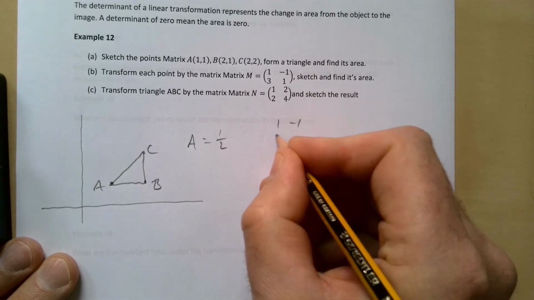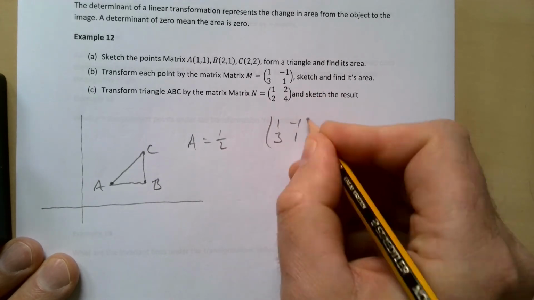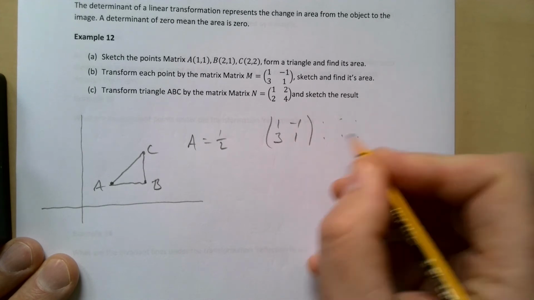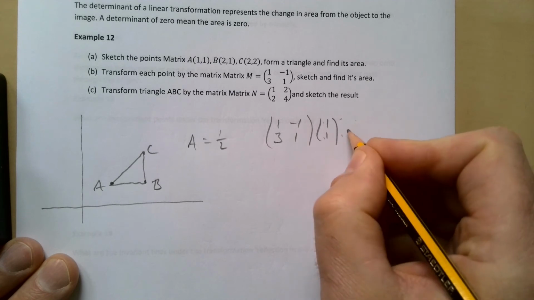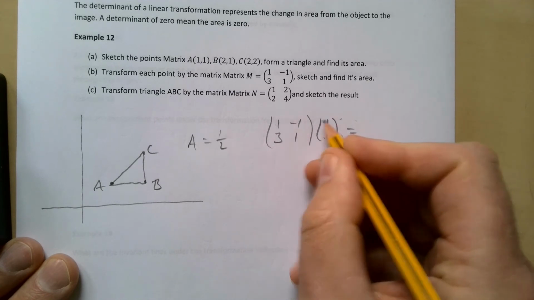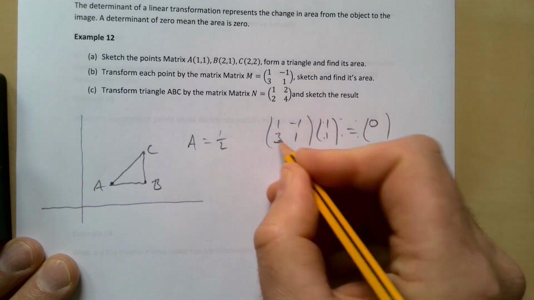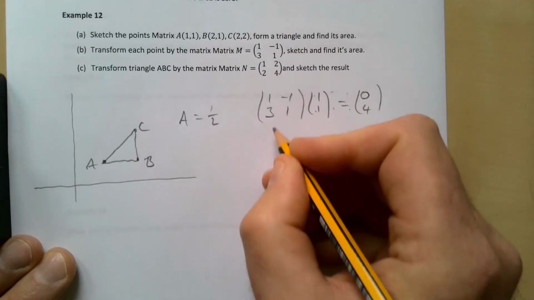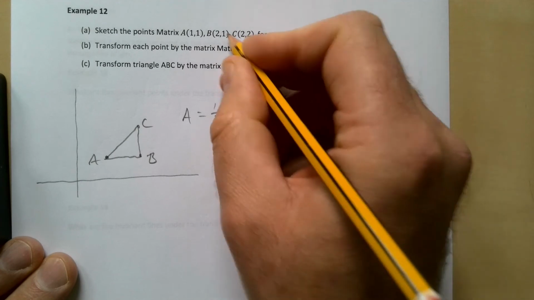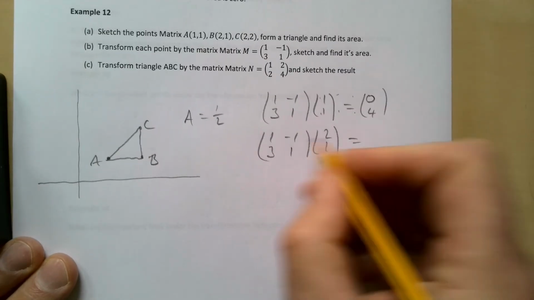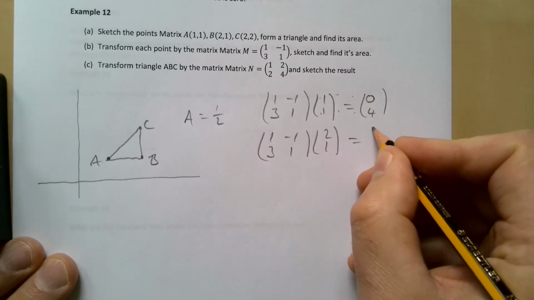You of course could set up the 3 coordinates like that. For some reason I always like doing it separately. The point (1, 1) goes to (0, 4). The point (2, 1) goes to 2 minus 1, which is 1, and 7.